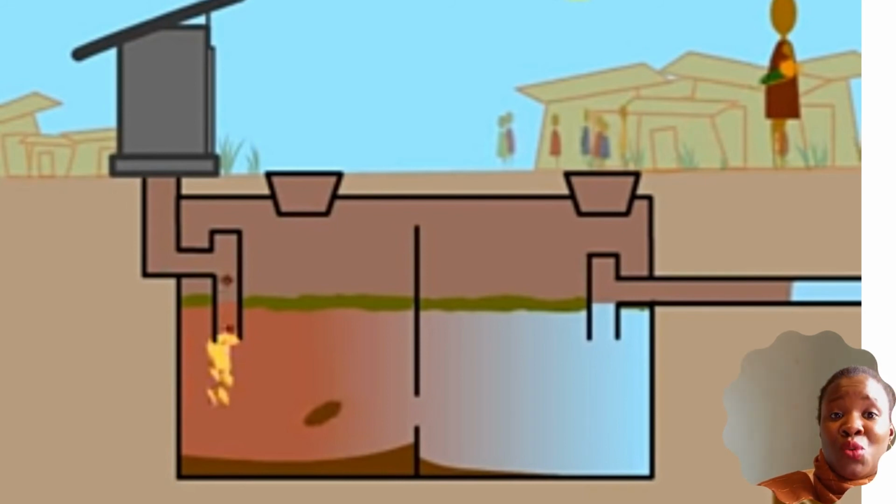So it's up to you to choose which one works best for you, either the biodigester or the traditional septic tank. Some people actually prefer the traditional one because it is what works for them, and others prefer the biodigester. No problem. You can choose whatever works for you. So that is it for the functionality of the traditional septic tank.